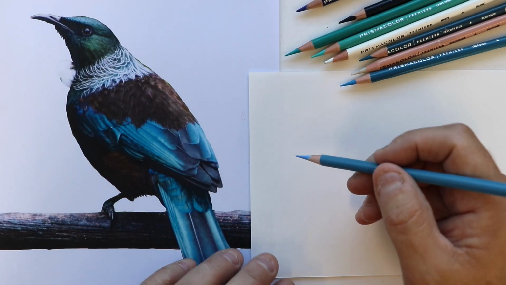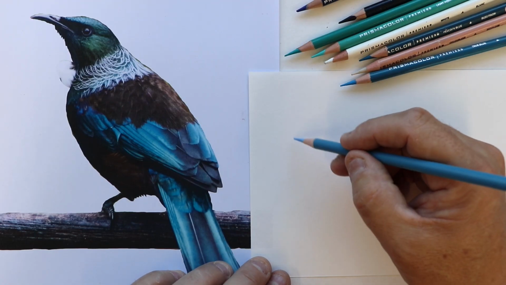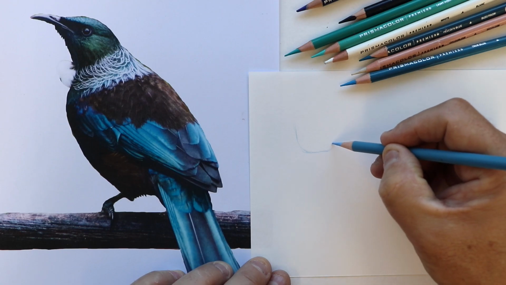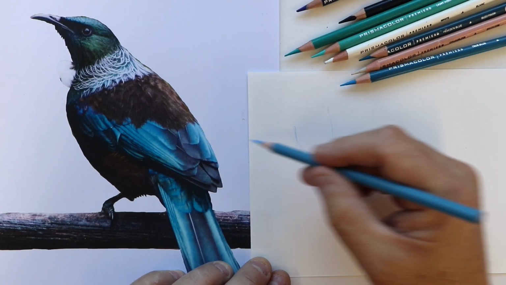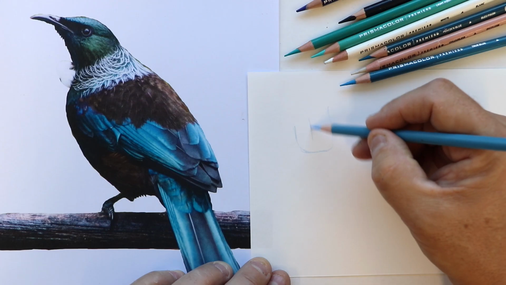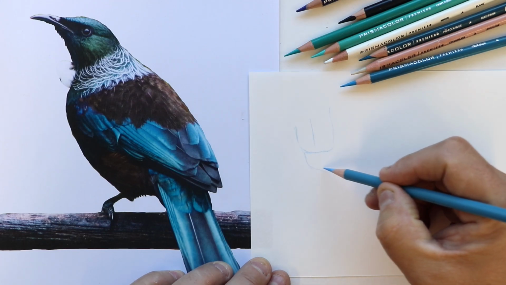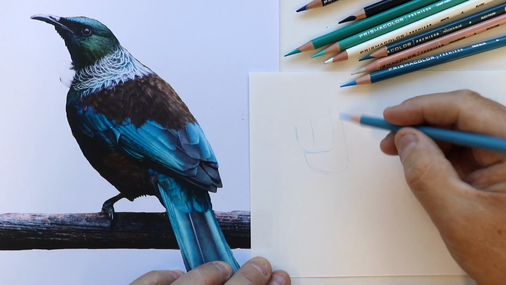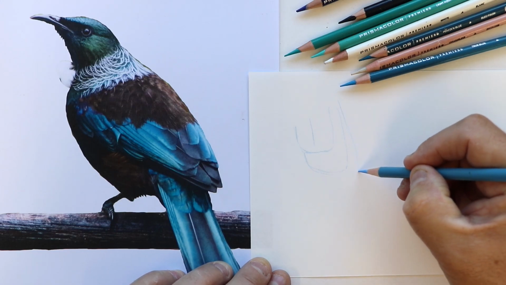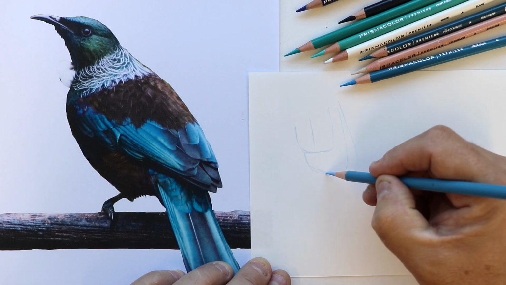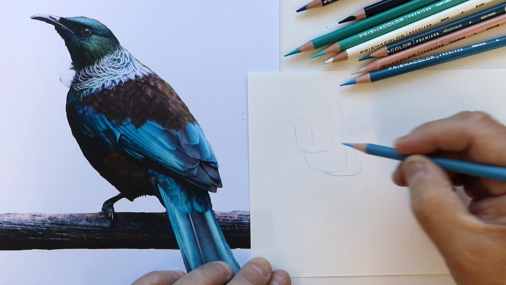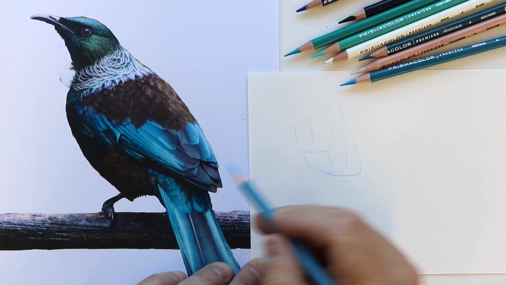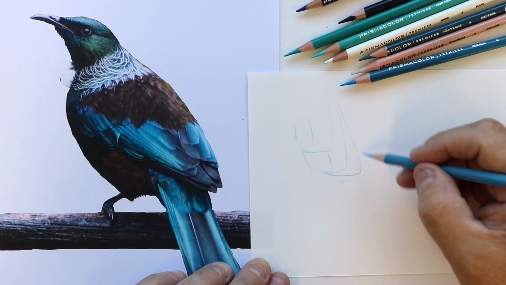Have a look at these kind of overlapping feathers here. I'm just going to sketch them out really lightly to start out. Same with that one. Now the thing that we're going to try and work on today with these is how to create that sense of depth and overlapping. There's some lovely sort of dark spots coming down over here.